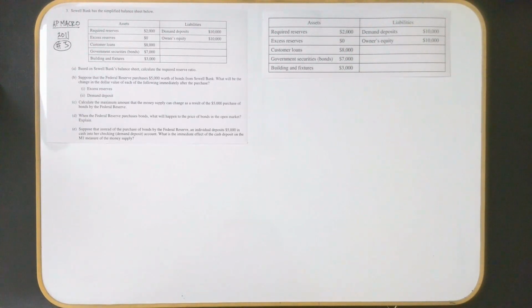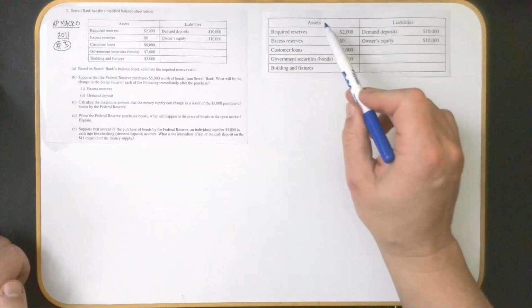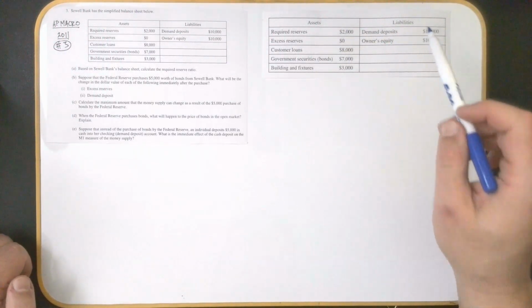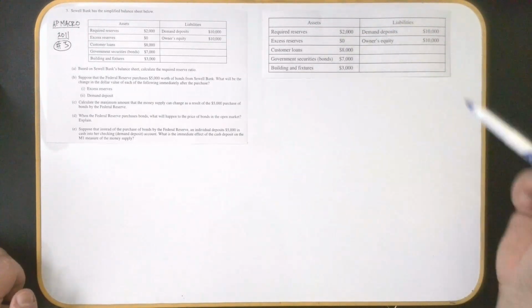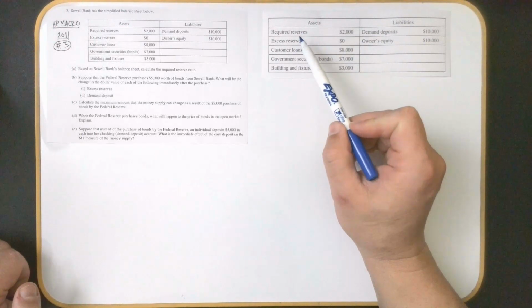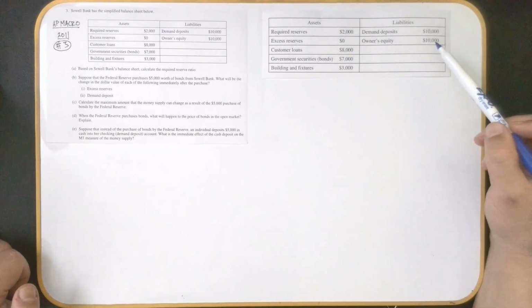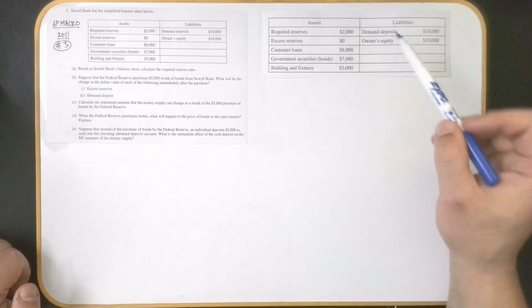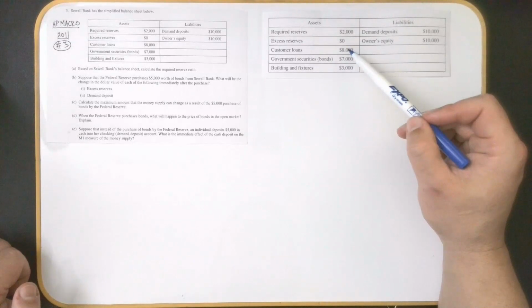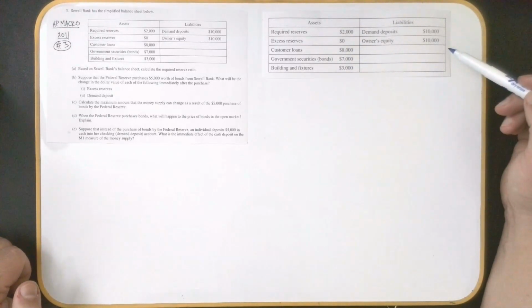So using what we just learned here, let's go ahead and look at a larger one right here. And we know before we start that the asset column better equal the liabilities column. And let's see how they broke down the reserves. So they give us two types of reserves, so that's nice. And the demand deposits being $10,000, and the owner's equity also being $10,000. So these two things should add up. So we have 2 plus 8 is 10, 7 and 3 is 10. So we have 20,000 here, and we have 20,000 here.